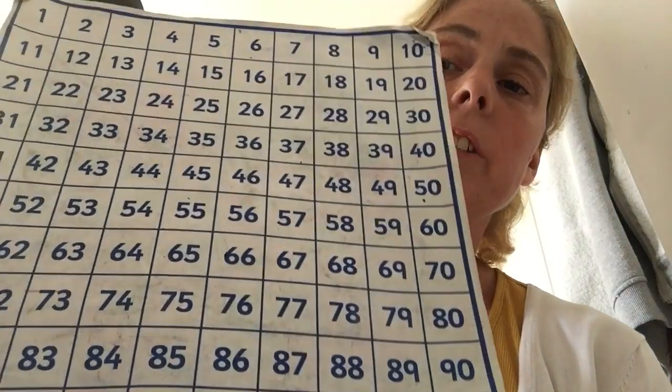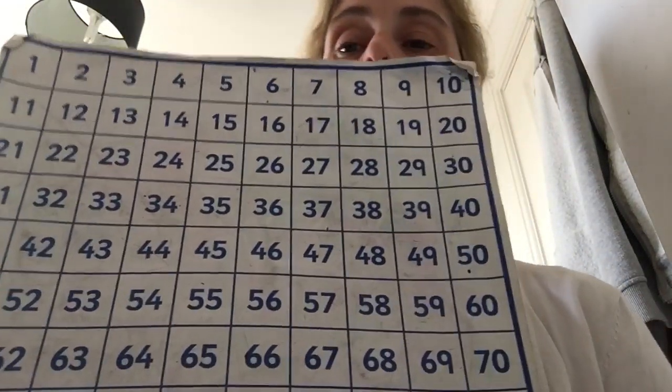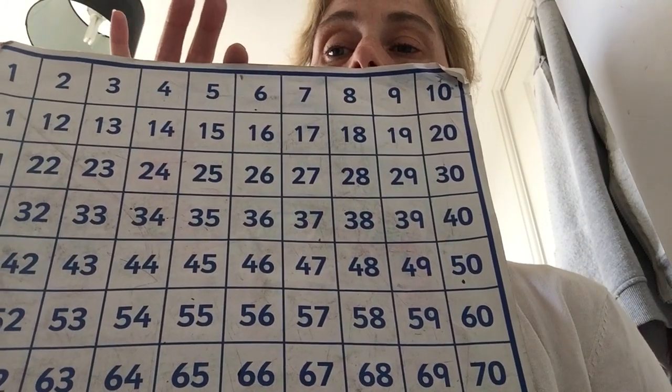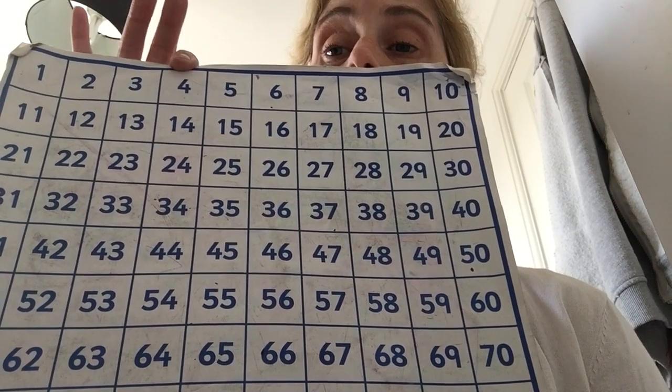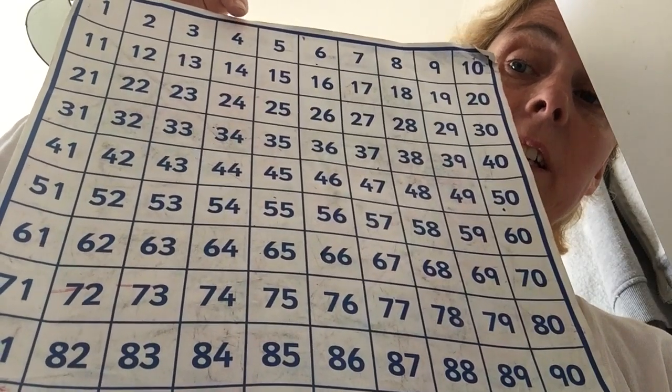And this time what we're going to do is start at a different number. We're still going to count in tens. We're going to choose any number along the top. So Mrs. Dumont's going to choose number 4, and we're going to count in tens starting from number 4. You ready? You can join in with me. We can do it all together.